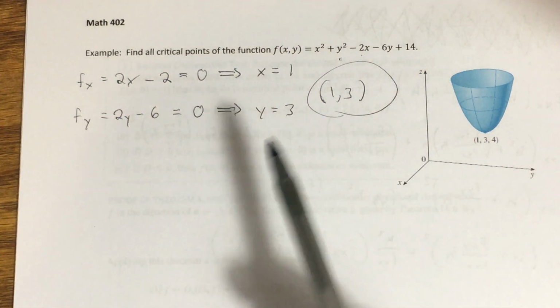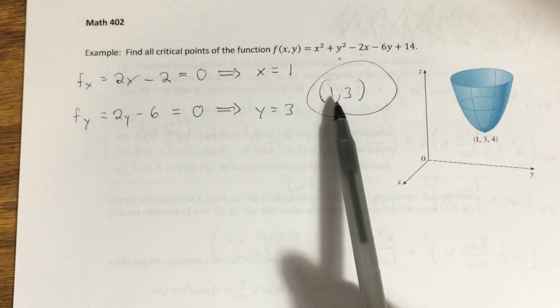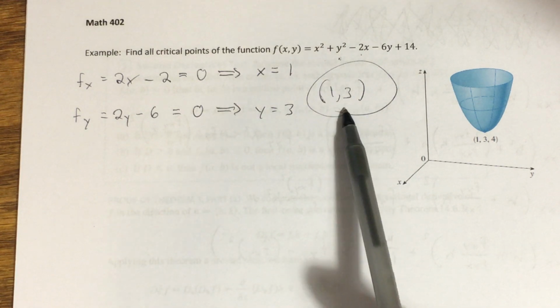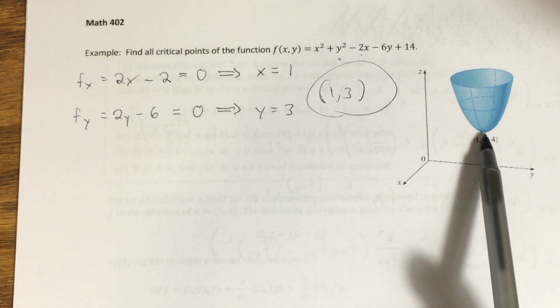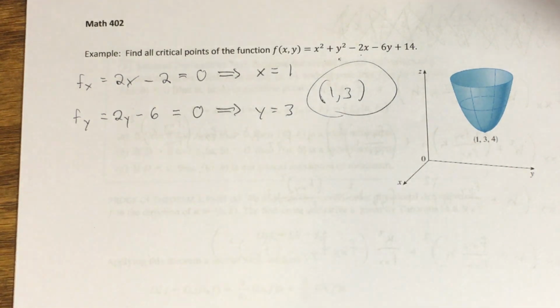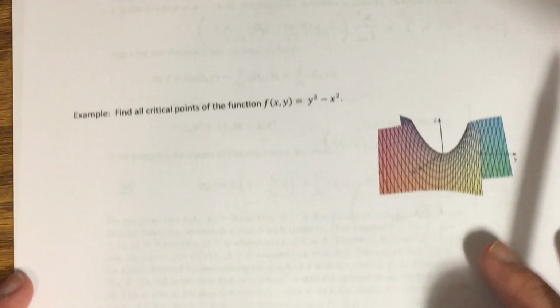Okay? So we didn't ask you to verify whether this was a local max or a local min or neither. We just wanted to find if it was a critical point. But we can see that at this critical point, we do in fact have a local minimum just by looking at the graph. Okay, let's investigate another example.